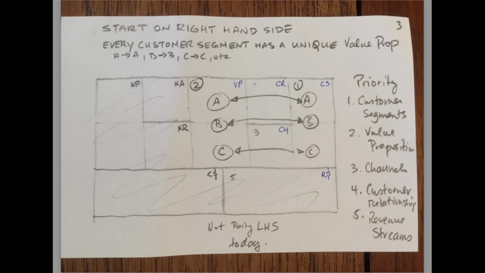And we really didn't want to stay on the left-hand side. And a little of that is because in a university setting, most people come at a startup from a technology perspective, and customers is the hardest part. So that's why we focused on the right-hand side. And so teams went off and worked out their customer segments and what the unique value propositions of those were.